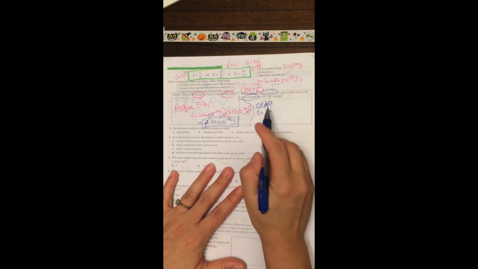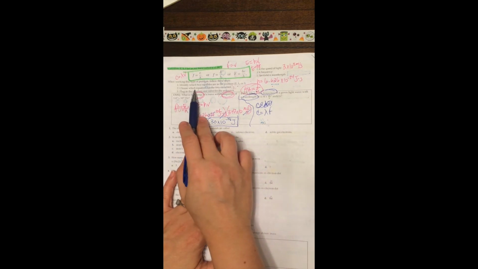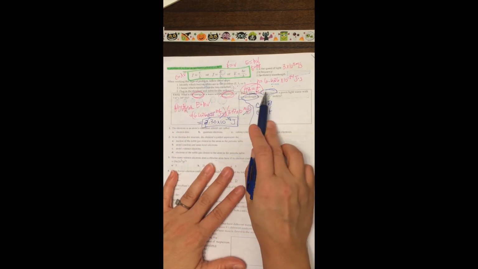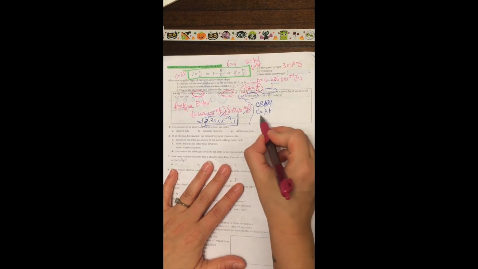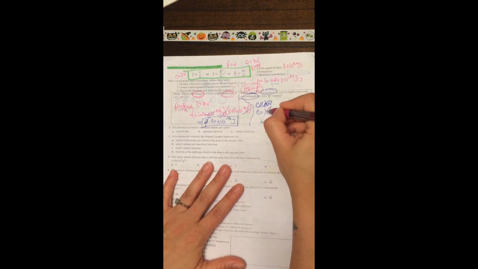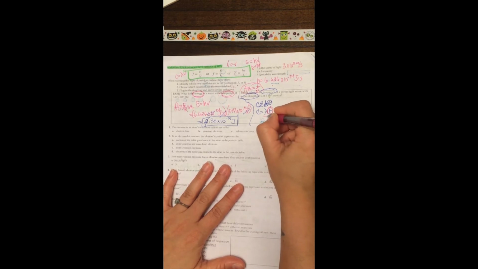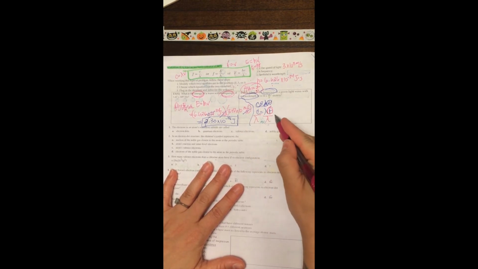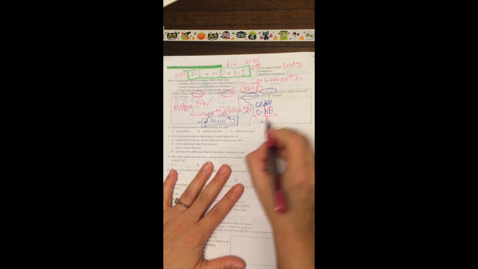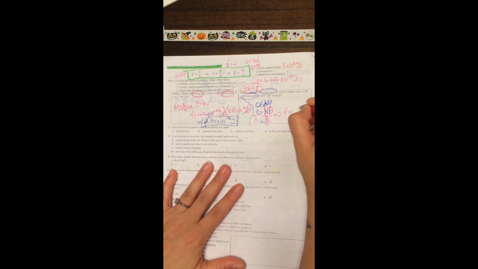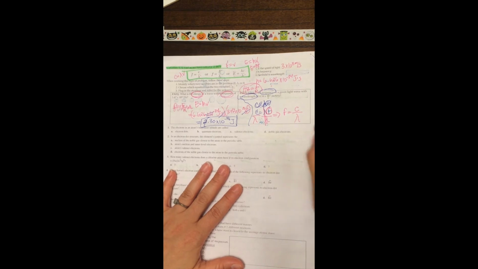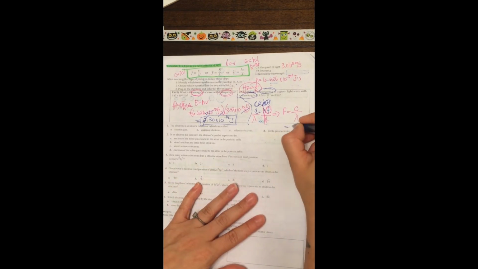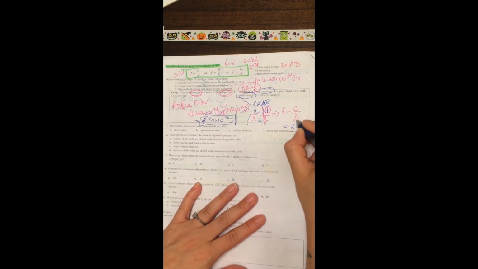Okay, so before I plug that in, I need to solve for the variable of the unknown. It says, what is the frequency? Since frequency is not by itself, I need to algebraically isolate the variable, okay? So to do that, I'm going to divide by wavelength, and that's going to give me the equation F equals C over lambda, okay? From there, now I can plug in my numbers. Again, C is the speed of light constant, 3 times 10 to the 8 meters per second, divided by the wavelength.